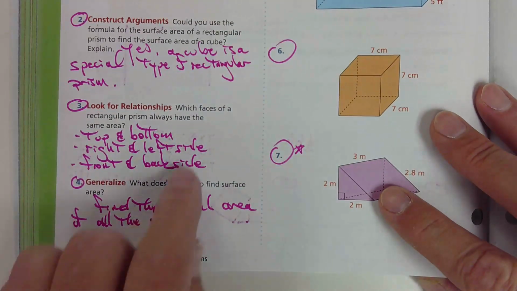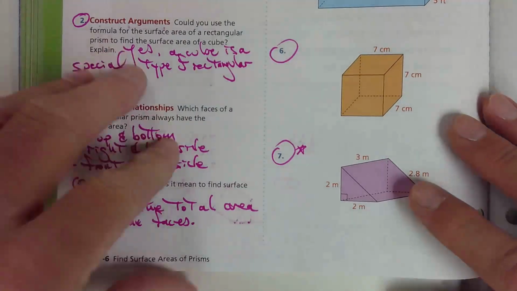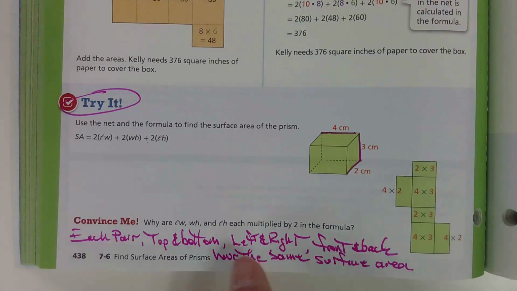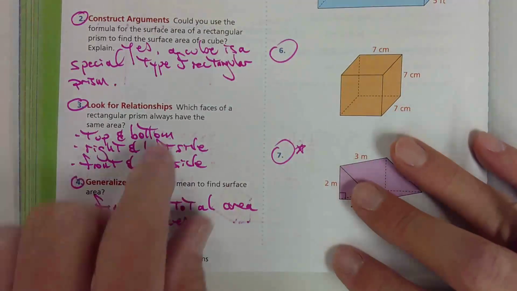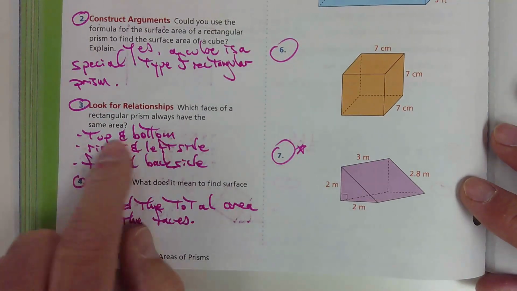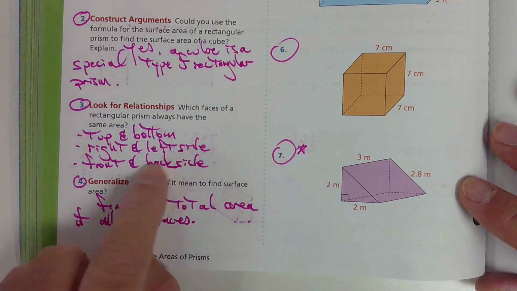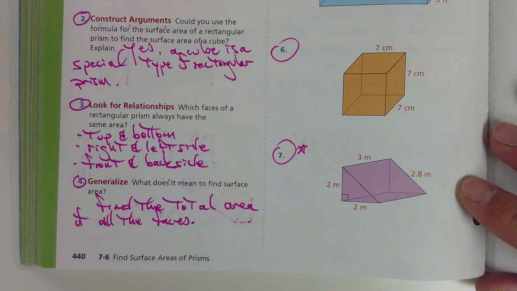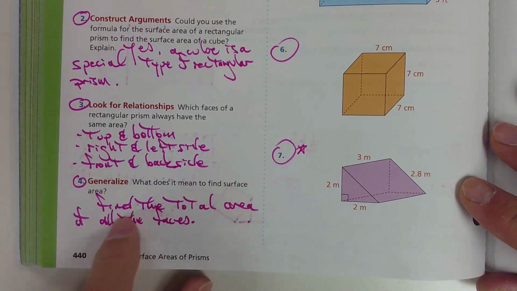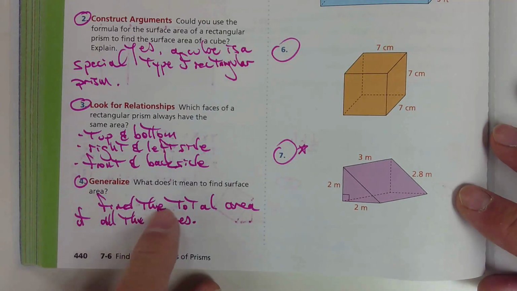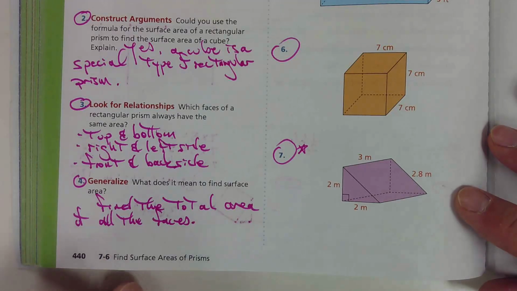Number 3, it says, which faces of a rectangular prism always have the same area? Well, I touched on that earlier in the Convince Me on page 438. The top and bottom have the same area. The right and left side have the same area, and the front and back side have the same area. And number 4, what does it mean to find a surface area? Well, you're finding the total area of all the faces of a particular object. That's the surface area.